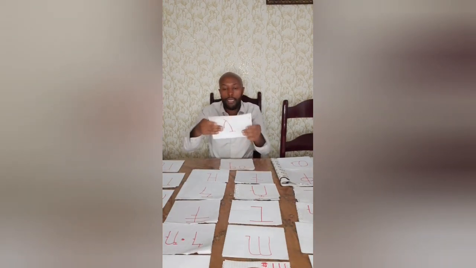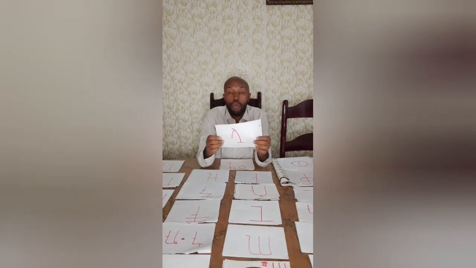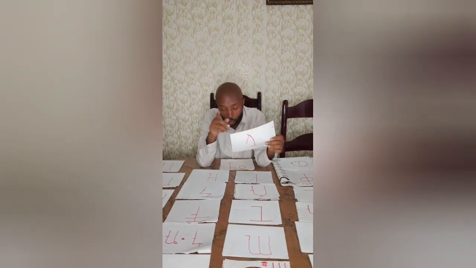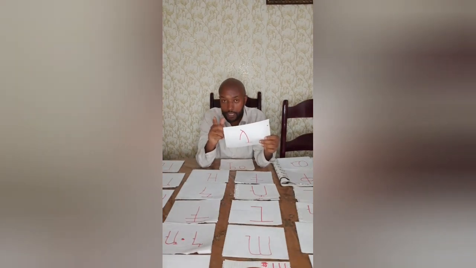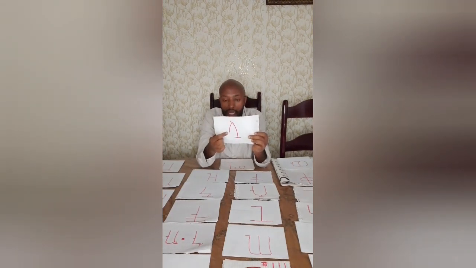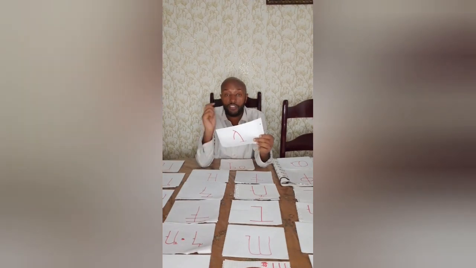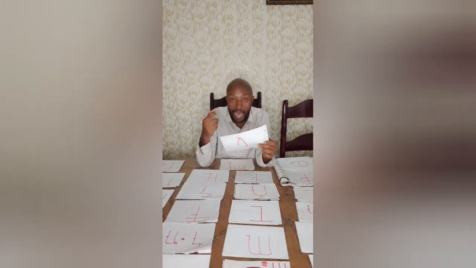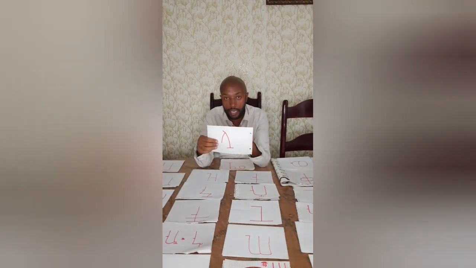First one, this one. It's called what? Lua. When you pronounce them, they have the sound U, okay? Lua, L-U-A. All of them have a sound U, the special Amharic alphabets, the 18. This one is called Lua, and it derives itself from the alphabet La, L-A.